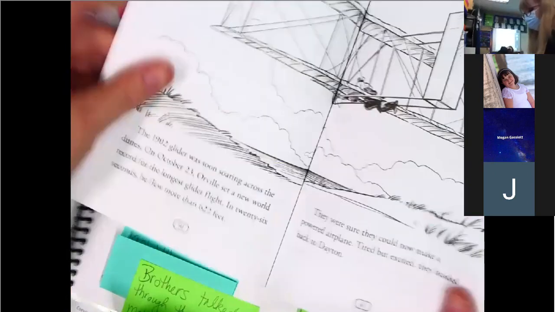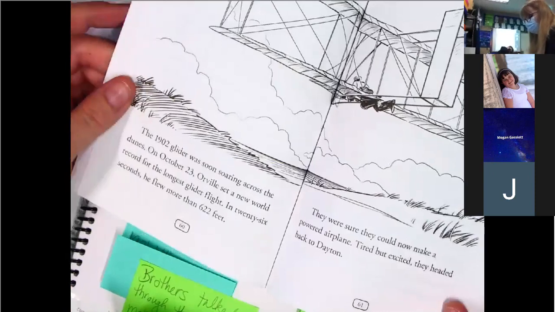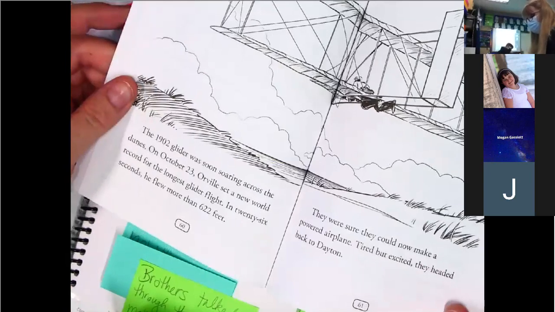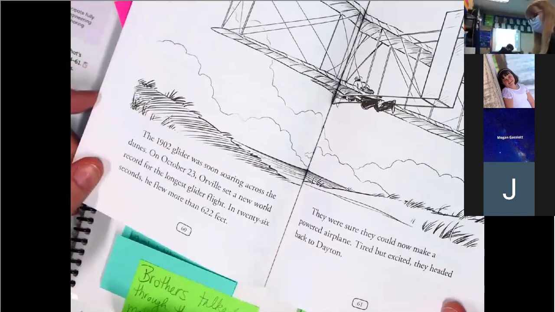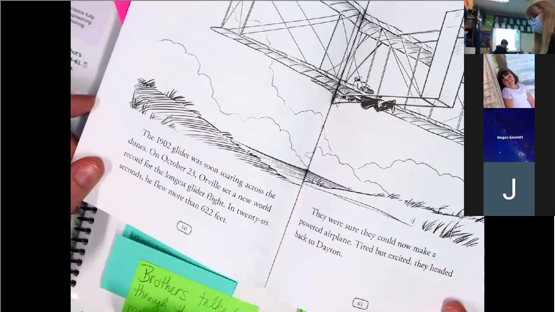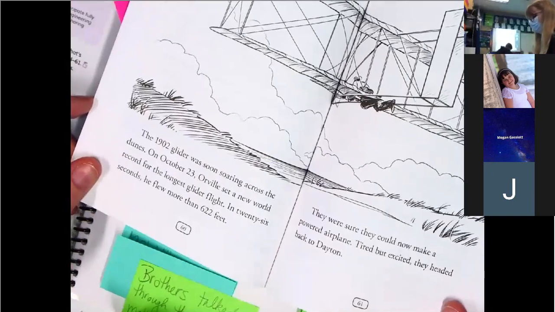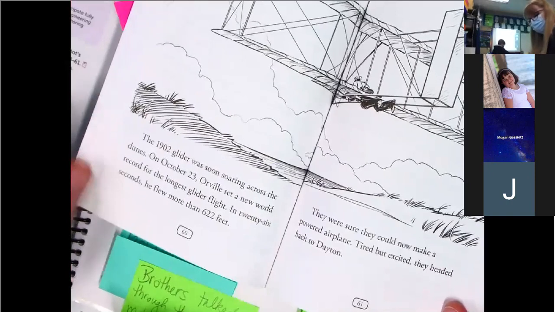In 1902, the glider was soon soaring across the dunes. On October 23rd, Orville set a new world record for the longest glider flight. In 26 seconds, he flew more than 622 feet. They were sure they could now make a powered airplane. Tired but excited, they headed back to Dayton.